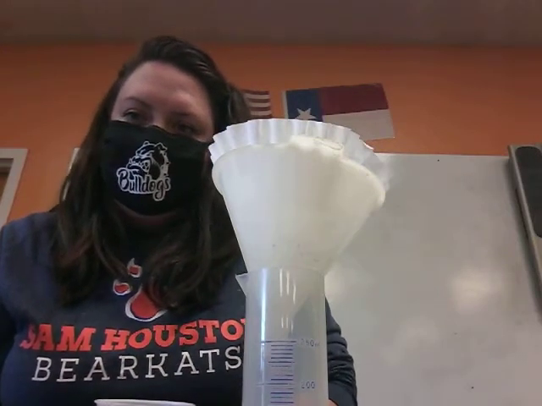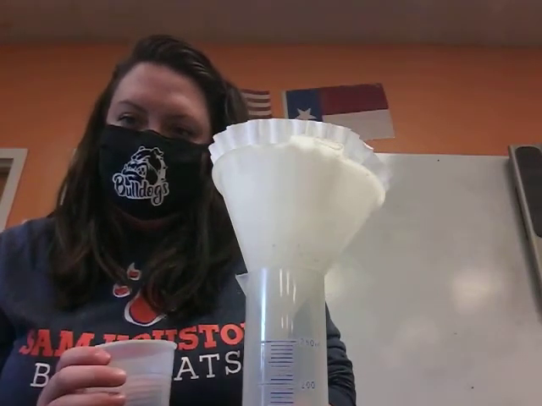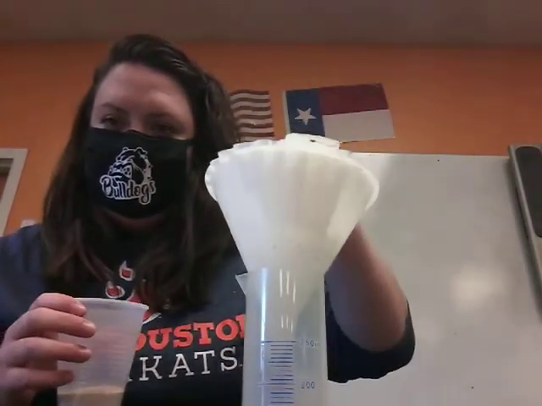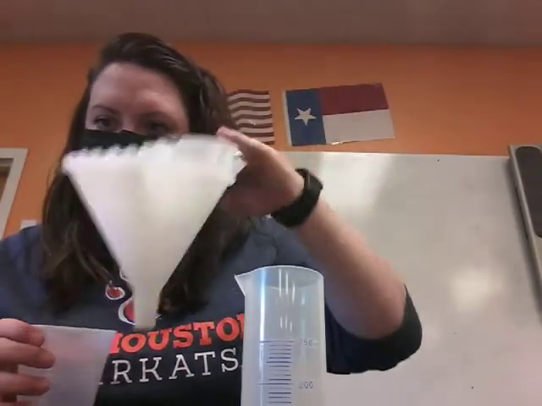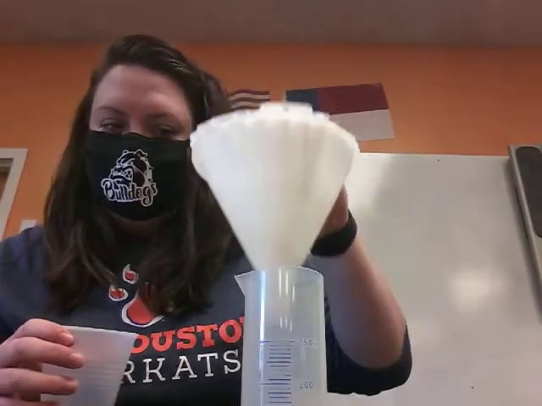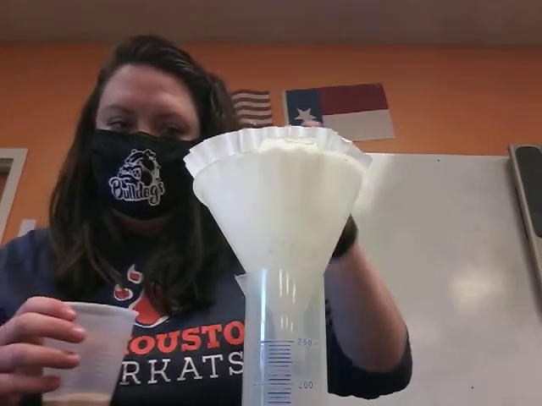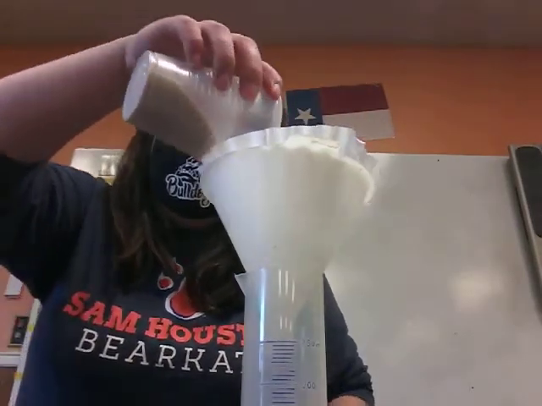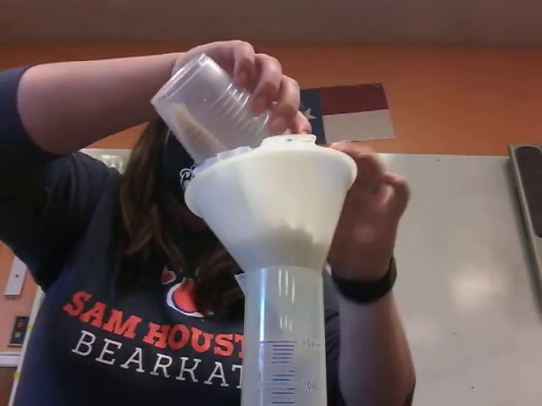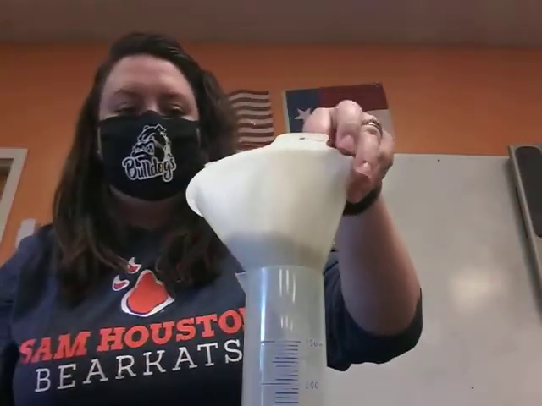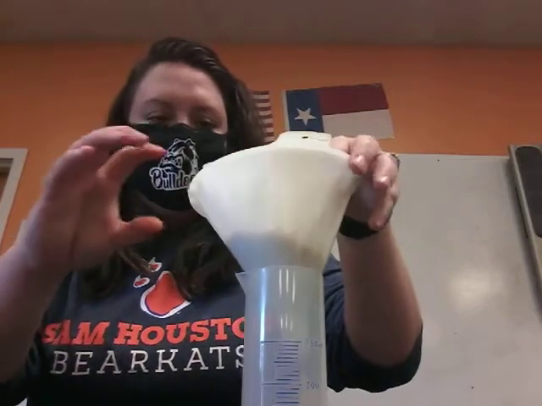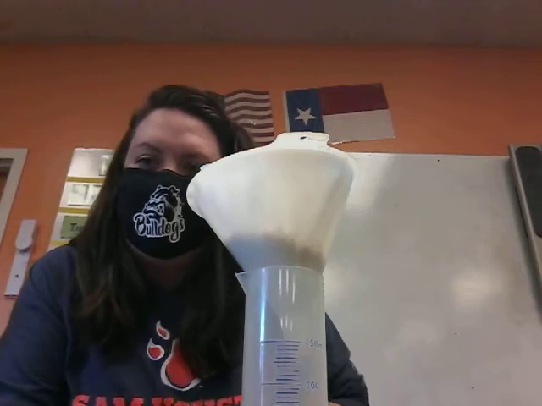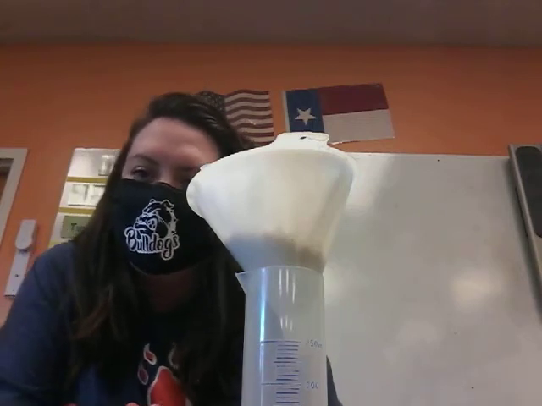What we're going to do is add the sand, which is the one we're going to start with, into a filter that we have. So we're going to add the sand to it. So our sand is there. Then we're going to add 100 milliliters of water, and we're going to observe it for 2 minutes.